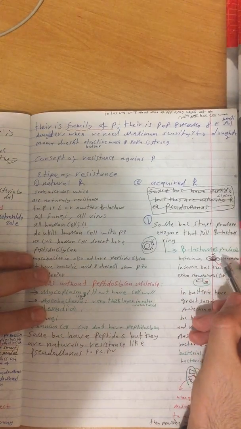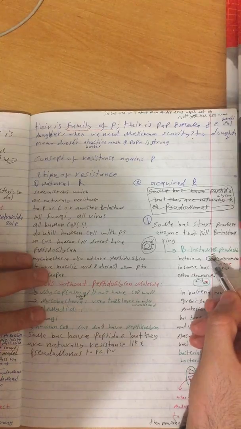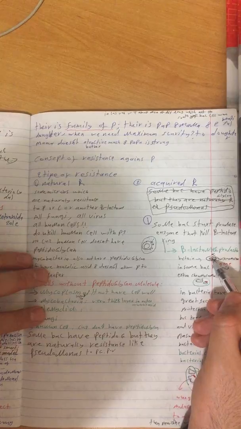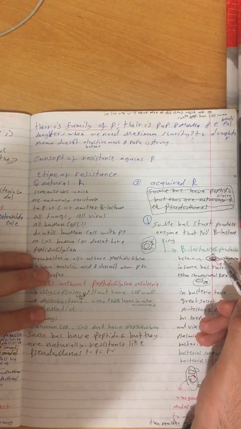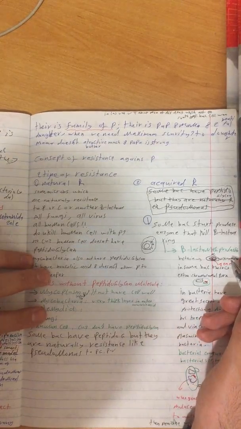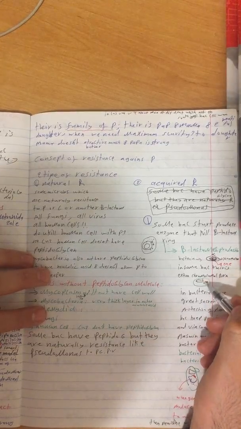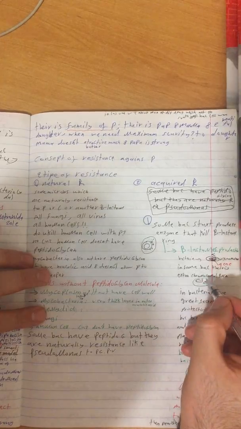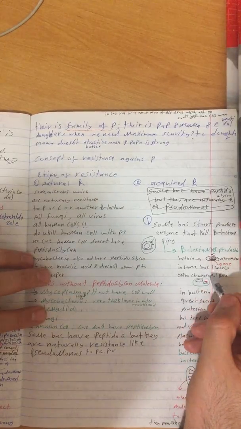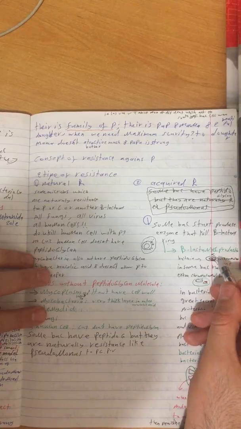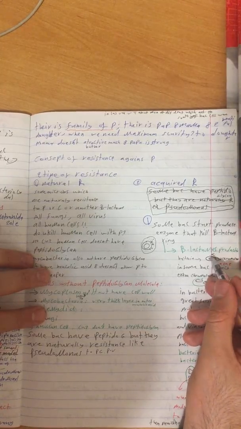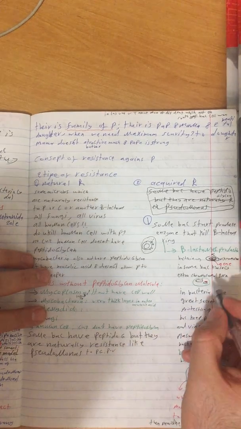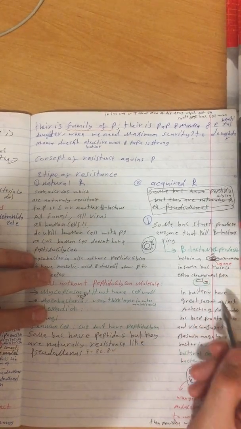For example, if we take this bacteria, inside the bacteria we have a chromosome. In the chromosome there are also genes. But in some bacteria there is an extra chromosome, extrachromosomal DNA. So in some bacteria there is one chromosome with a gene, and the gene will express and produce what? Penicillinases, or we can say beta-lactamases. But in some bacteria there is an extra chromosome. For example here.